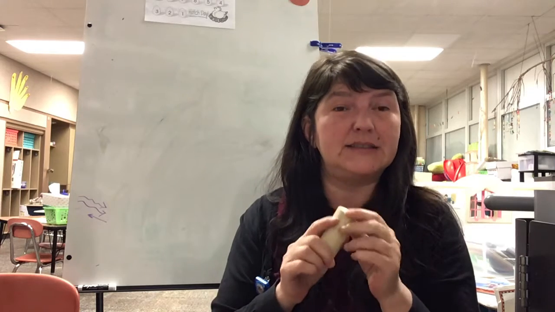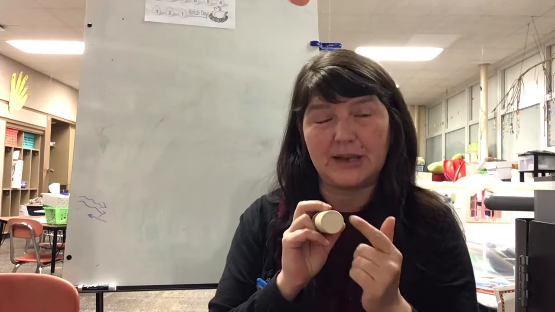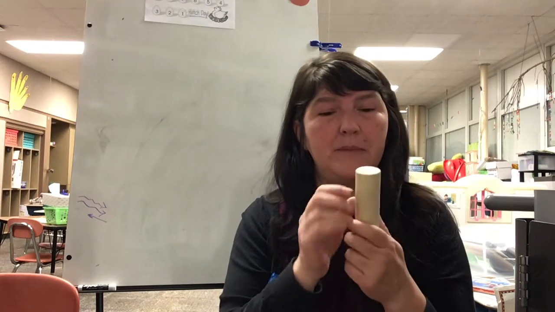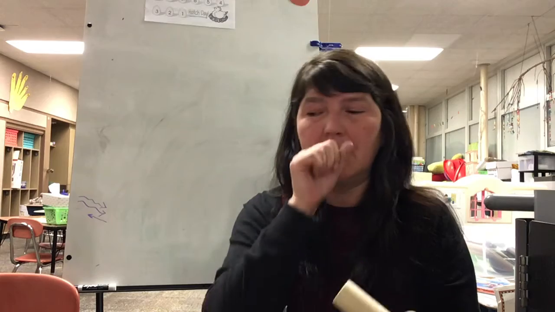Yesterday we looked at our cylinder and we noticed that it is a 3D shape, but it has some 2D flat shapes. The cylinder, for example, has circles on its ends. That's the shape of its faces. And if you were to cut it and open it up, you would have a rectangle.